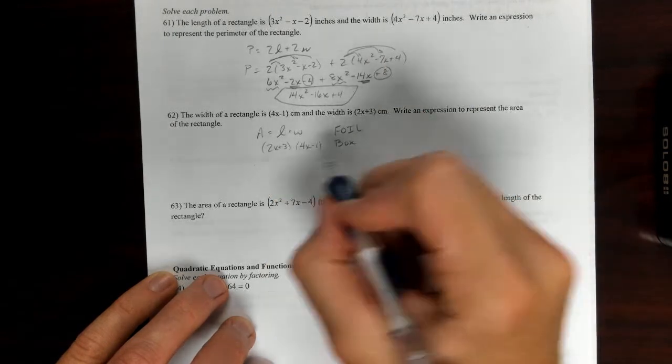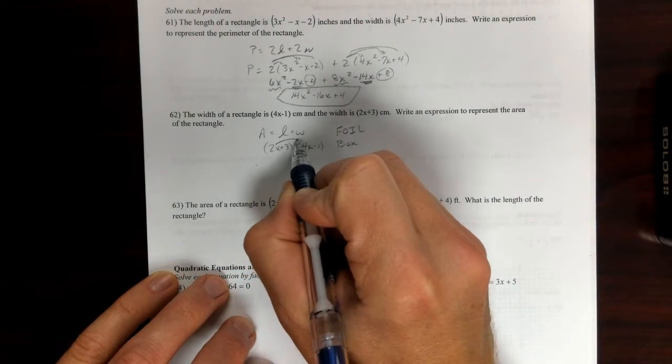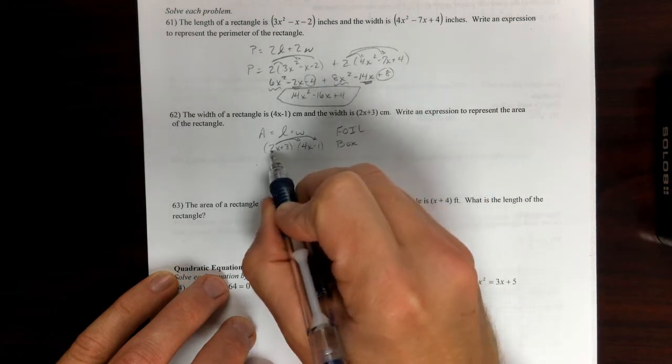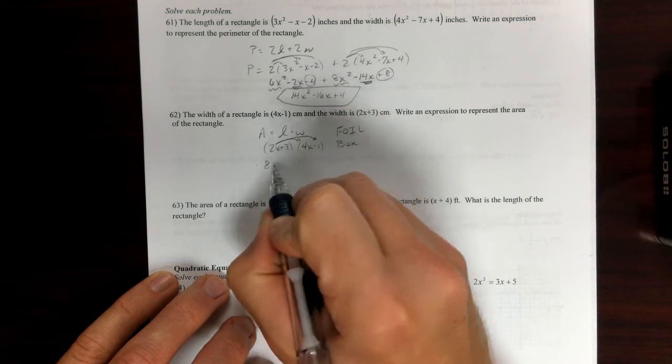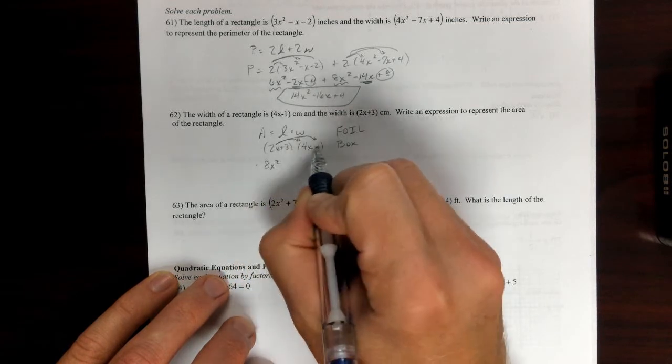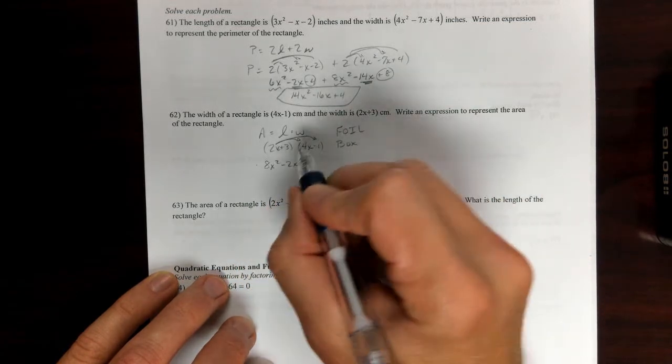Okay, I'm just going to FOIL it. So FOIL it, we're going to take this term and multiply it to both terms in the second parentheses. So 2x times 4x is going to give me 2 times 4, which is 8. x times x is x squared. 2x times negative 1 is a negative 2x.